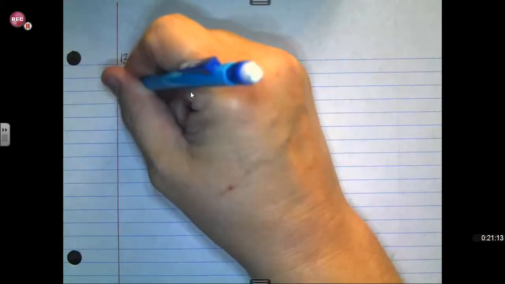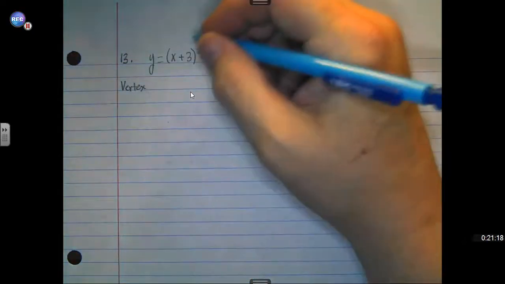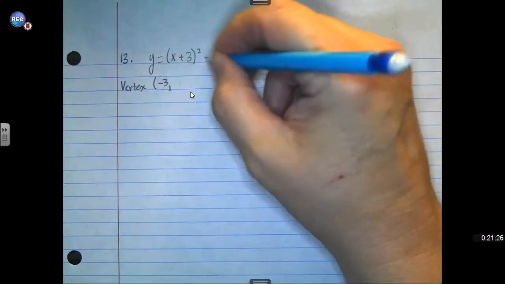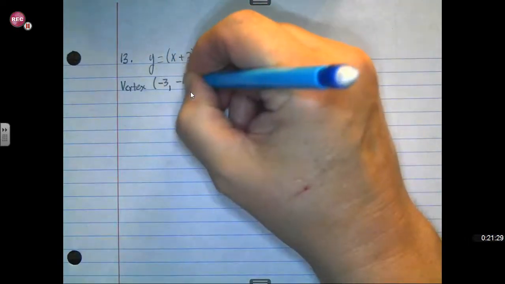That's why I think the Algebra 1 book is our newest textbook in the building right now. So we can call it vertex form. So the vertex is the opposite of what's with the x, and the same sign as what's out here. So our vertex for this problem is -3, -4.